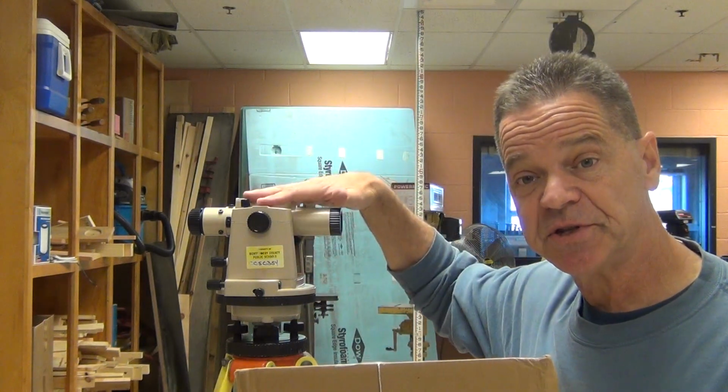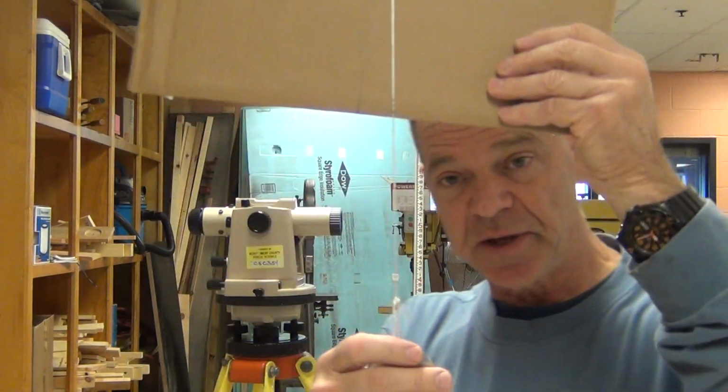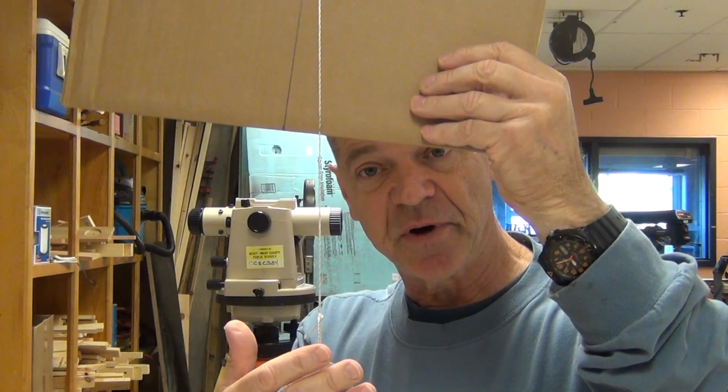So this could be a thing you create and attach to your device. Make this as part of your device. Same as this level here is part of this device. You could create a setup like this on the side of your device.